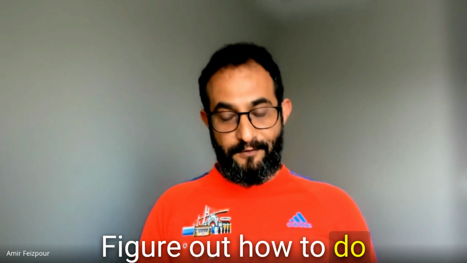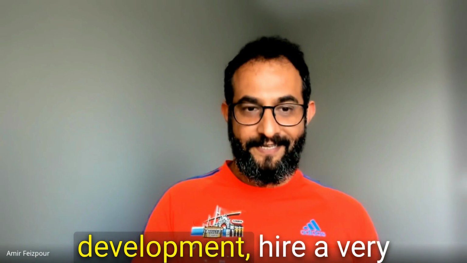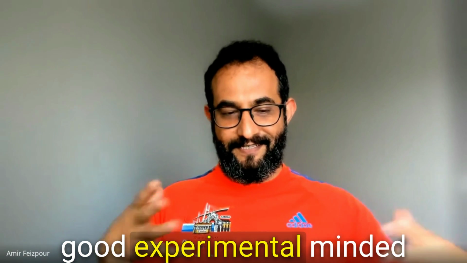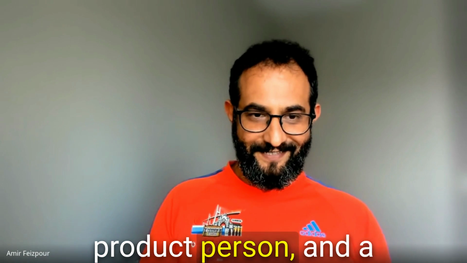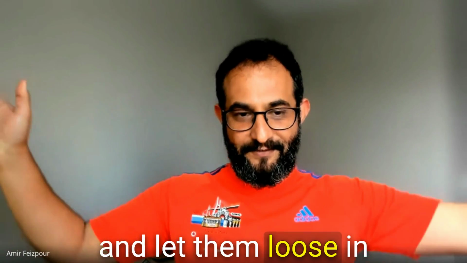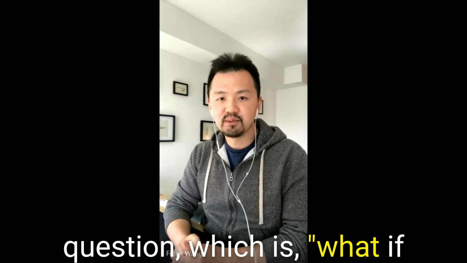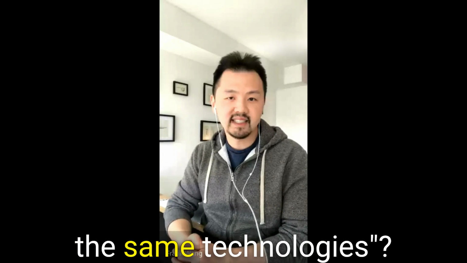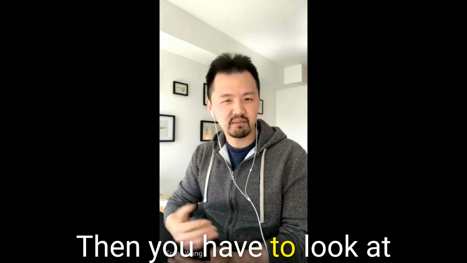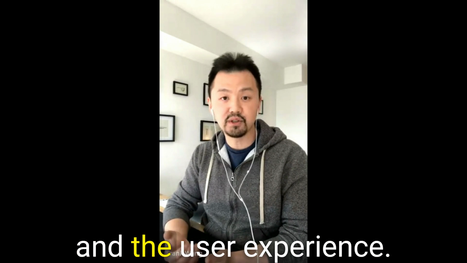Figure out how to do evaluation centric development, hire a very good experimental minded product person and a very good experimental minded software engineer, and let them loose in the wild to figure it out. Kevin brought up a good question, which is what if everybody has access to the same technologies? Then you have to start looking at other dimensions like how you deliver your designs and the user experience.